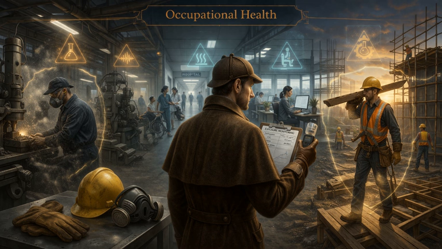So to properly map these illnesses, we need to establish a very firm diagnostic framework here. The textbook makes a sharp, vital distinction between an occupational disease and a work-related disease. And for the clinicians and students listening, mastering this differentiation is crucial. It impacts diagnosis, and it heavily impacts workers' compensation. So let's break it down. What defines an occupational disease?